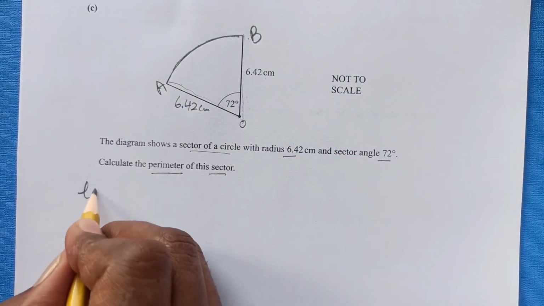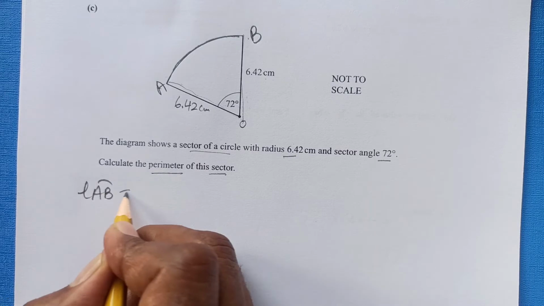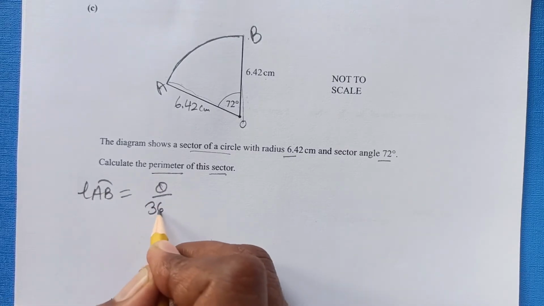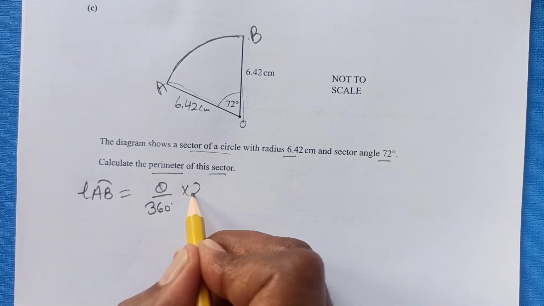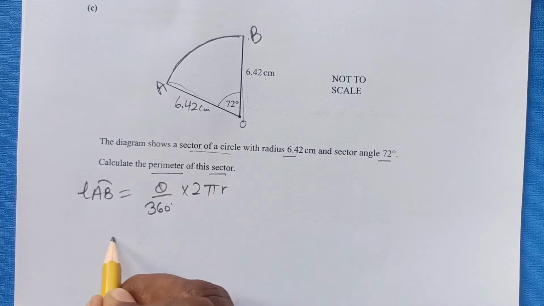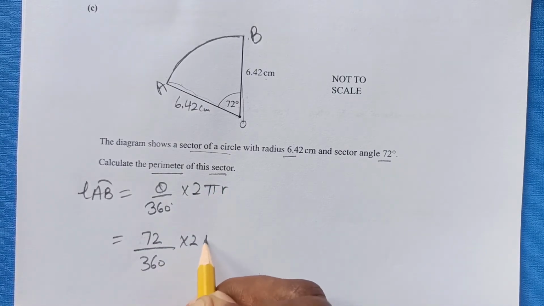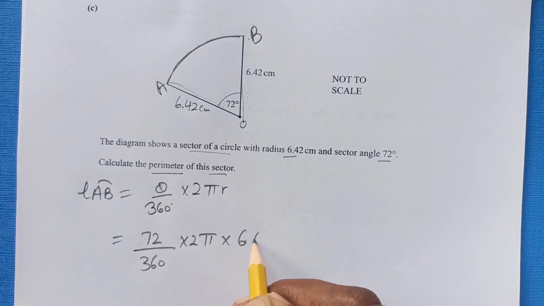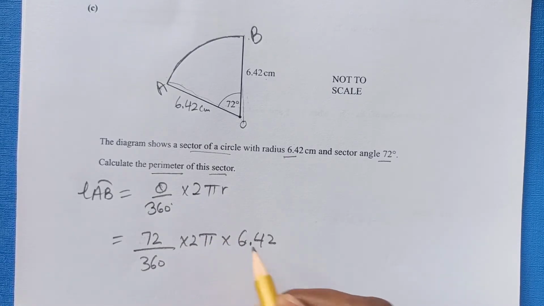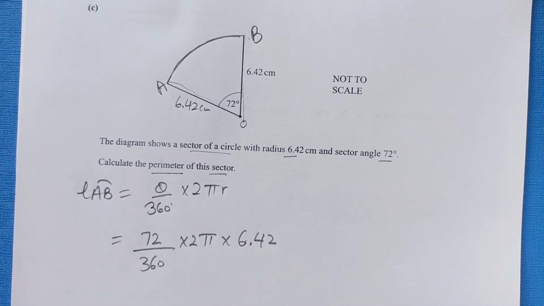So first let's find the length of arc AB. The formula is theta over 360 times 2 pi r. Theta is 72 over 360 times 2 pi, and r is 6.42. So let's calculate this one.